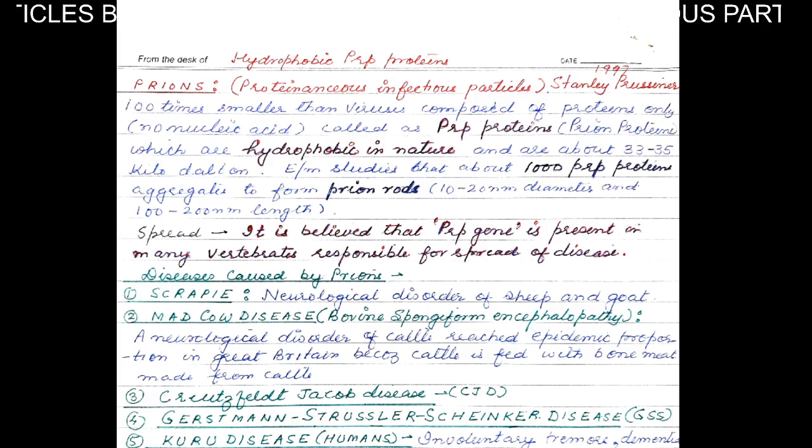This is their infectious or virulent form. These are believed to spread by many vertebrates which are responsible for the spread of these diseases.